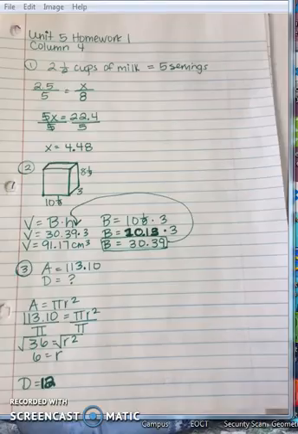Okay, Unit 5, Homework 1, column number 4. If 2½ cups of milk calls for 5 servings, how many cups of milk are needed for 8 servings? Okay, so we can set up a proportion: 2.5 over 5 equals x over 8. We'll cross multiply and then divide.